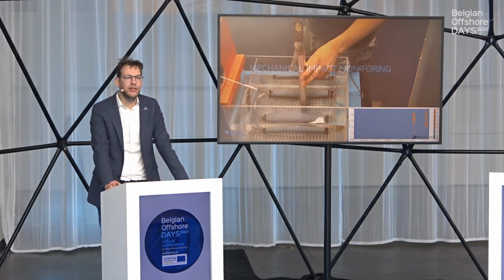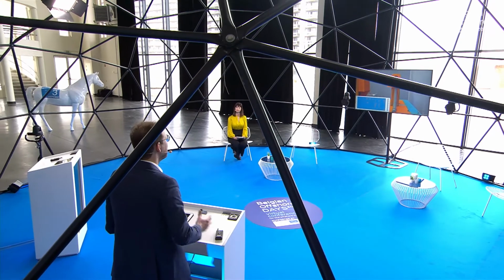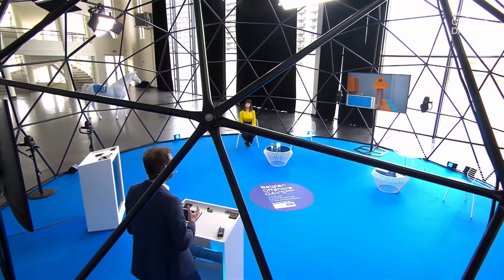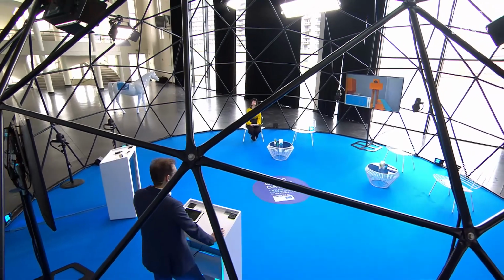A second example that I want to show to you is mechanical impact monitoring, not related to sound, but more to what movements are detected by the cable, because this also creates a vibration which you are able to detect.